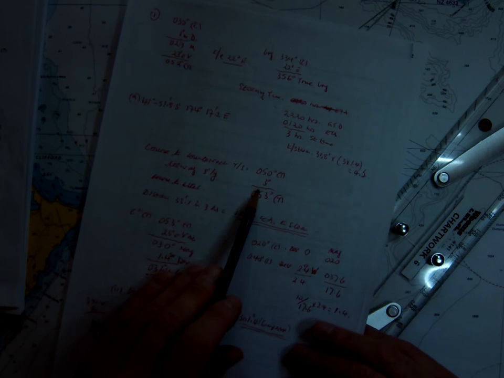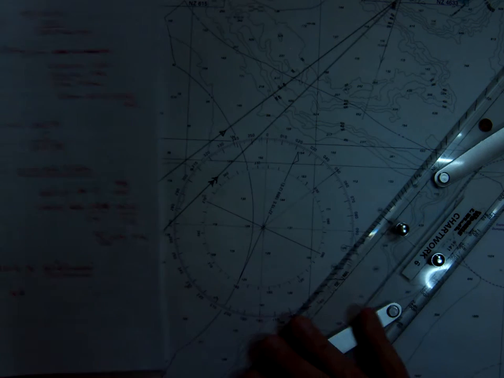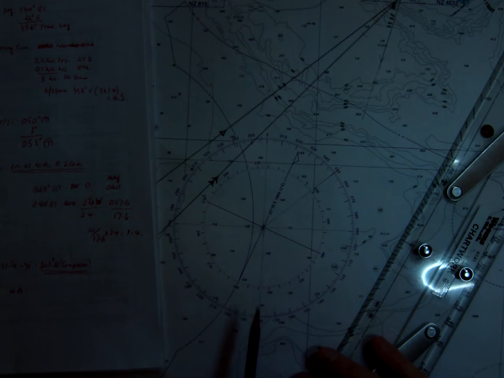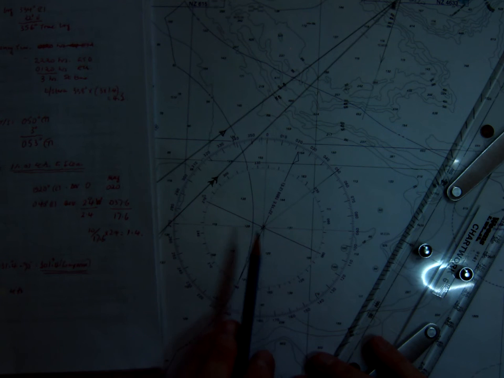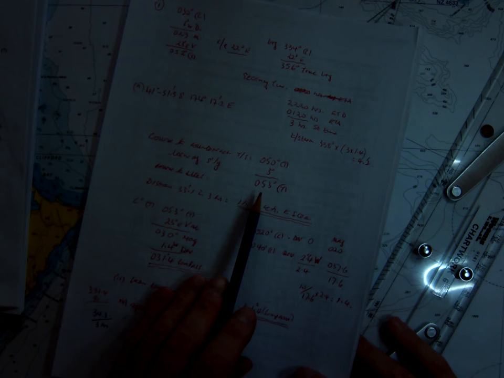We've got a southerly wind giving 3 degrees of leeway, so this southerly wind is coming from here. It always comes from the south, and so we have to steer into the wind to counteract it. So the course we need to steer is 053 degrees true.